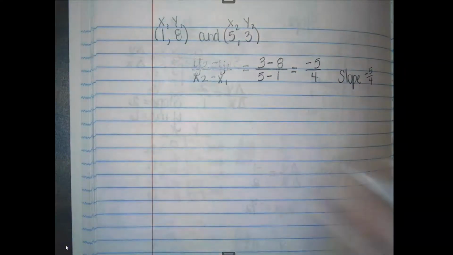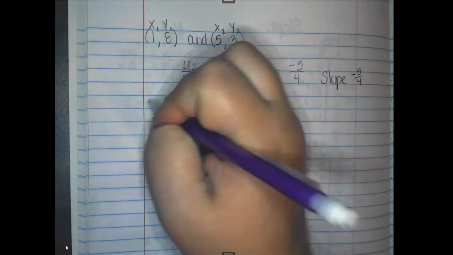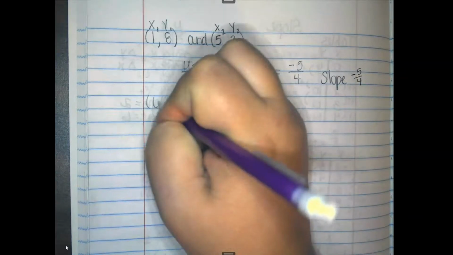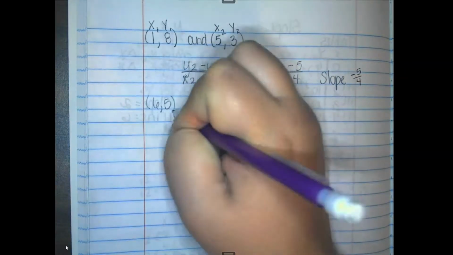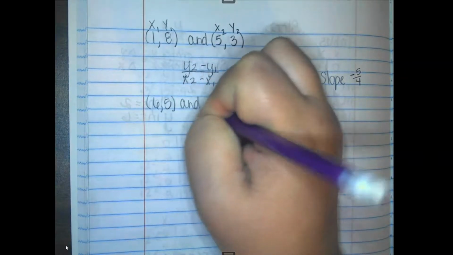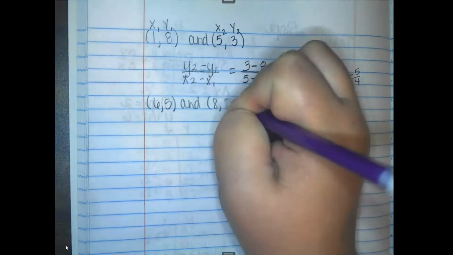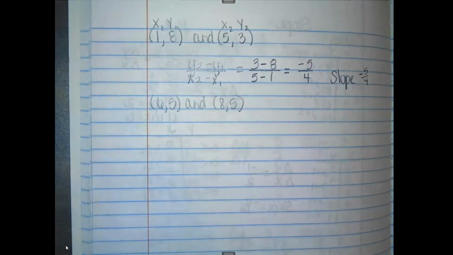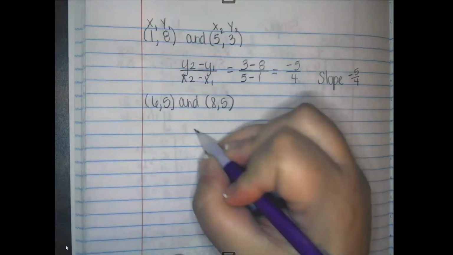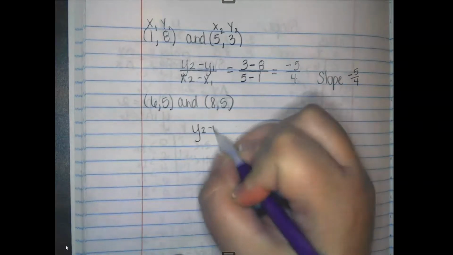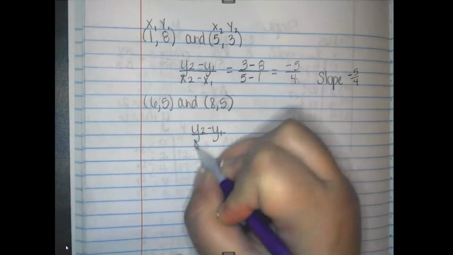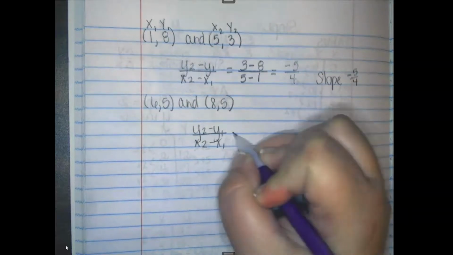Alright, our next two examples are kind of unique examples. So we have 6, 5 and 8, 5. So y2 minus y1 over x2 minus x1.